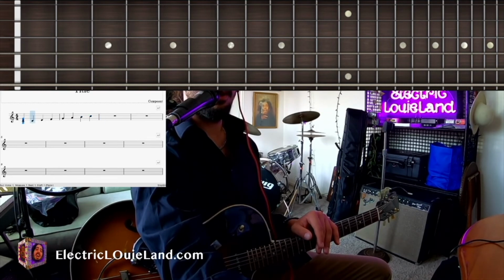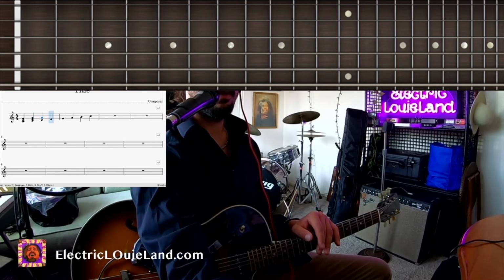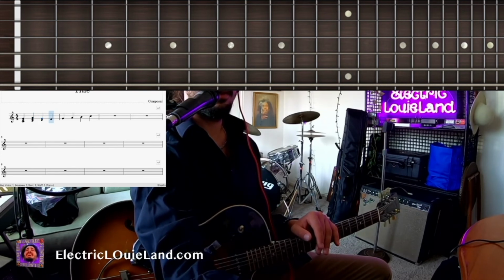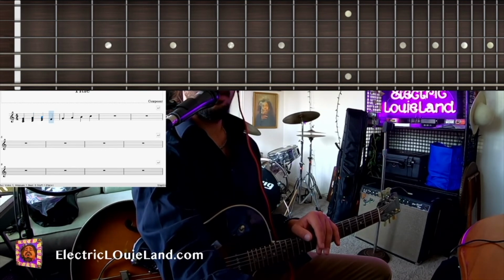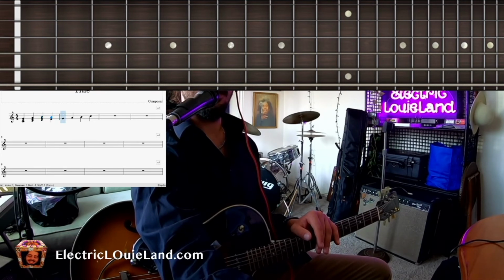Notice that's the third note and the fifth note in the scale. 2, 4, 6, so on. And notice how they're all in the key of C because they're all natural notes.